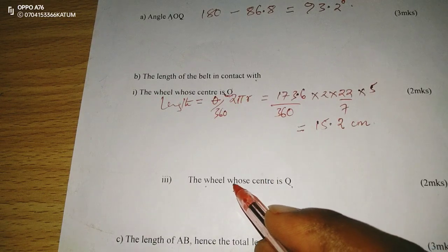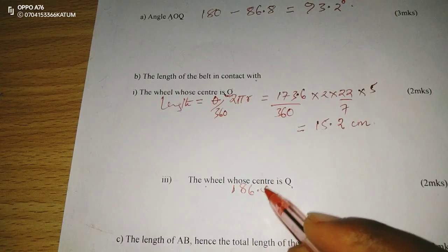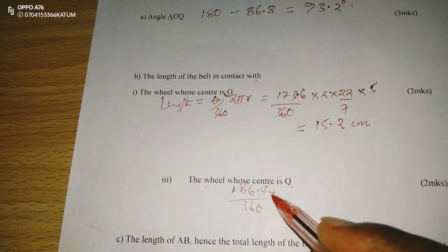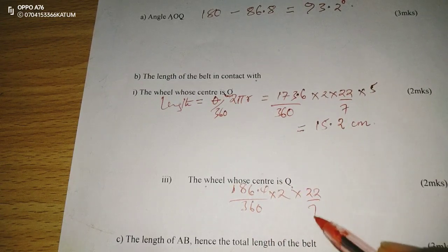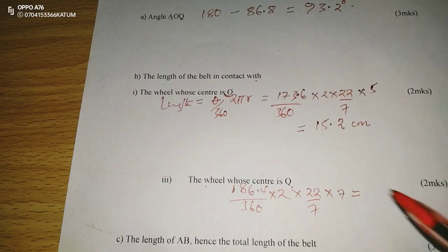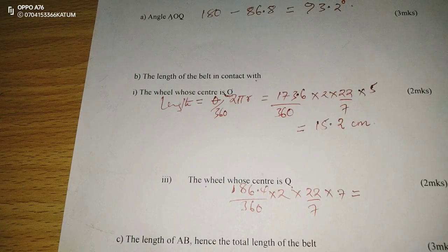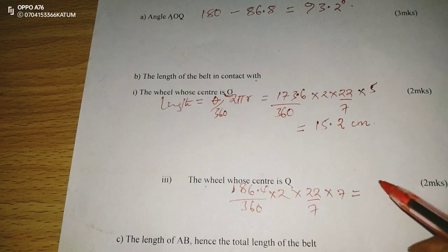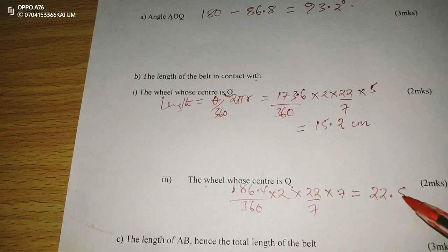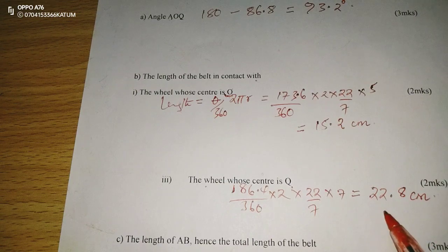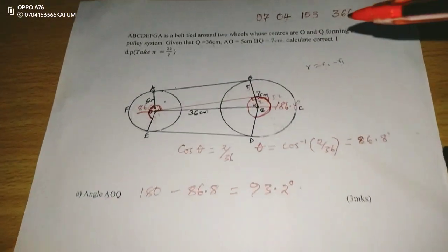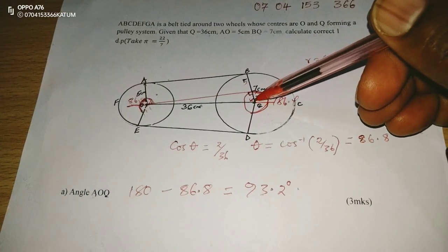So we need 186.4 out of 360 times 2 pi and a radius of 7. I divide by 360, then multiply by 2, by 22 out of 7, times 7. This gives 22.8 centimeters to one decimal place. This is the length of the belt in contact with the pulley whose center is Q.